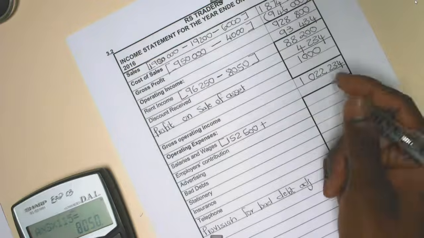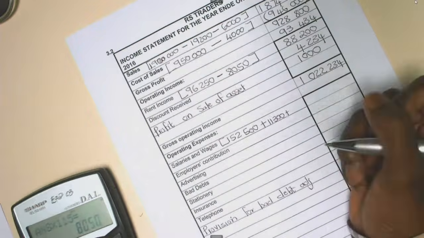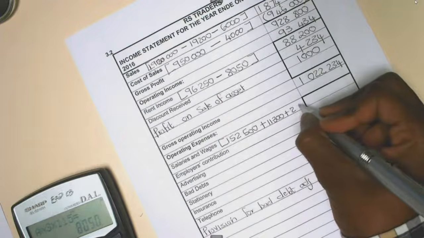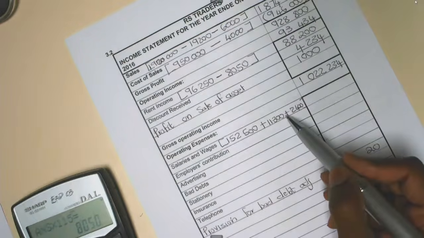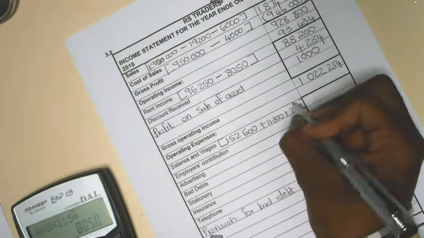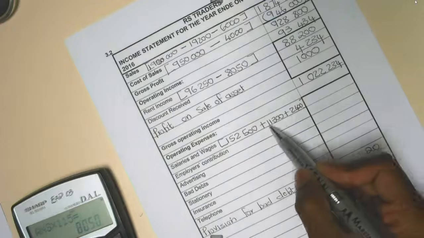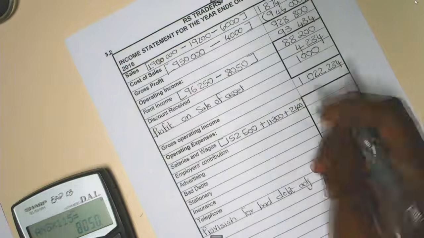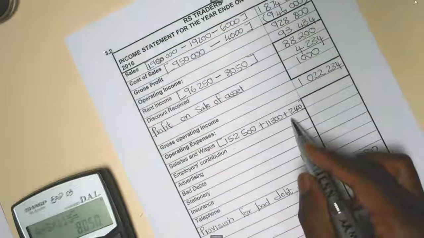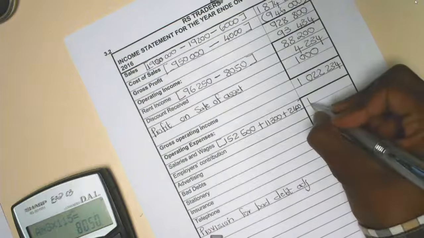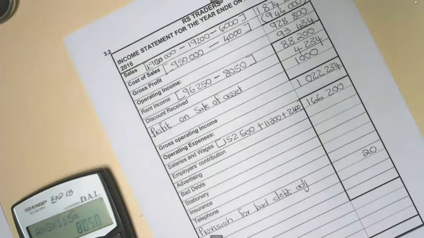You have two choices. Either you put it separately, 11,300, which is the net wage, plus your deduction of 2,400, or you can add it together and get a figure which will be 13,700. Two ways to do it. Either you put it separately or you add these two and put it in as 13,700. Then, when we add everything up there, your salaries should be 166,200 rand.